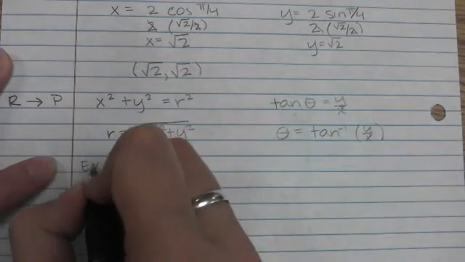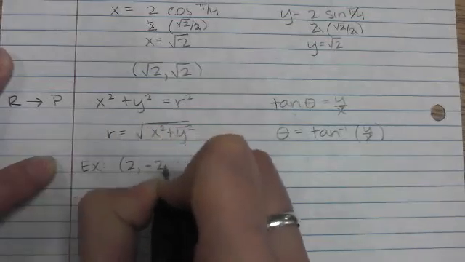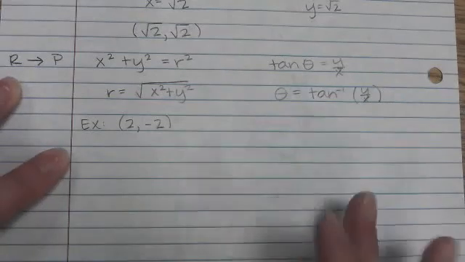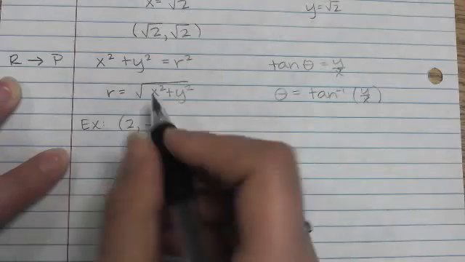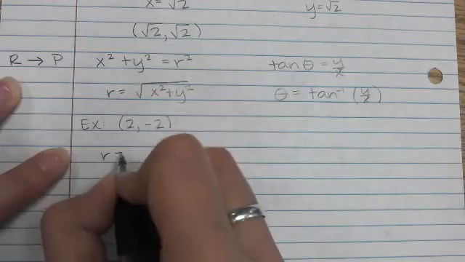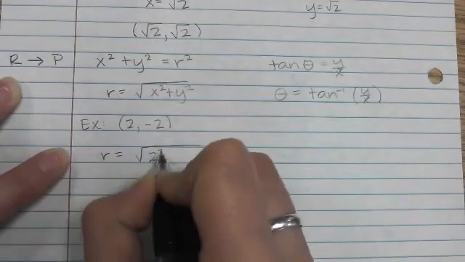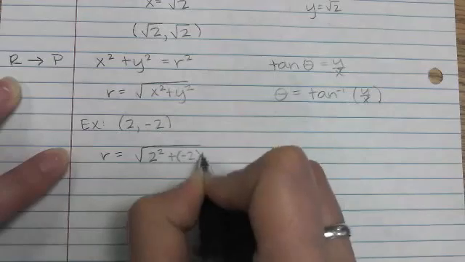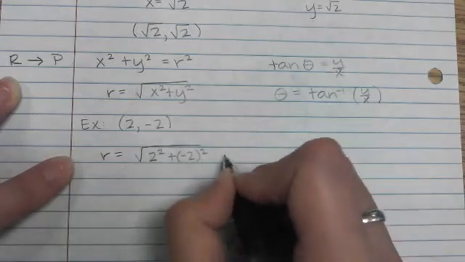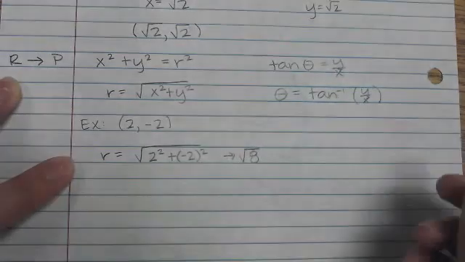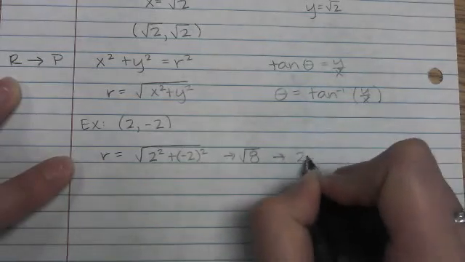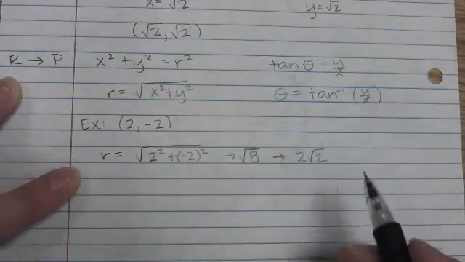So if we have the point 2, -2, and I want to figure out what the r value is, or the radius, I need to figure out how far it is from the center. And that's why you might recognize this kind of seems like the distance formula a little bit. So I'm going to say r is the square root of 2 squared plus -2 squared. And that's 4 plus 4, so this is just the square root of 8. And just like normal, anytime we have radicals that can be simplified, we're going to do that. And so the square root of 8 is 2 root 2. So that's my r value.